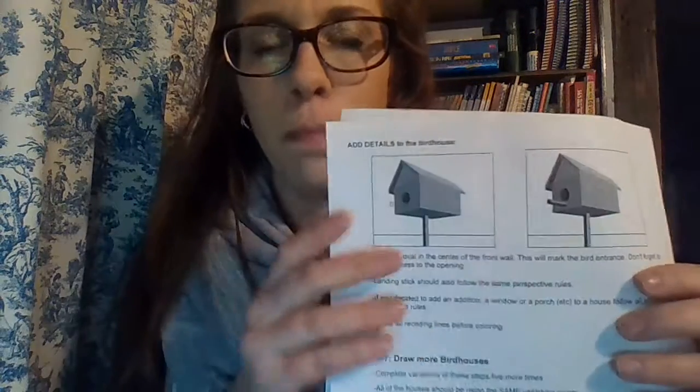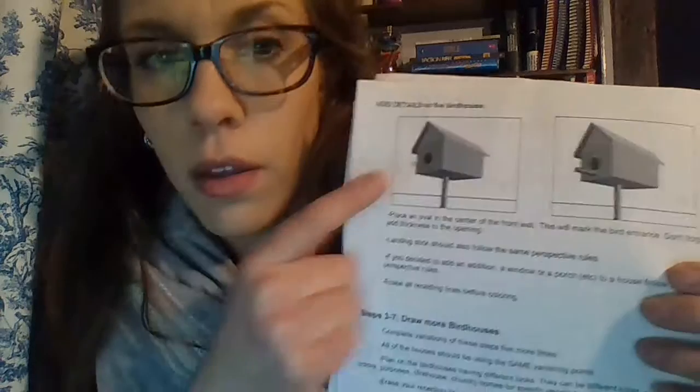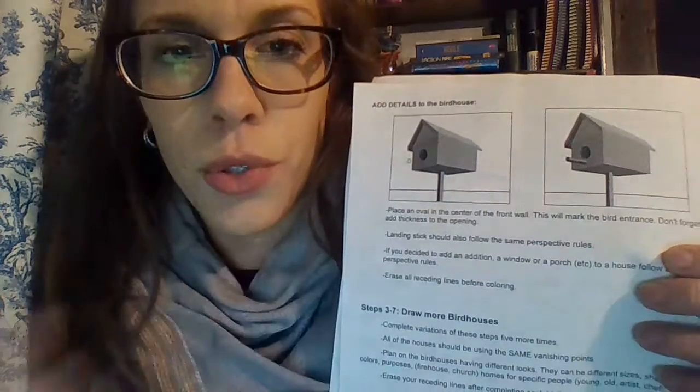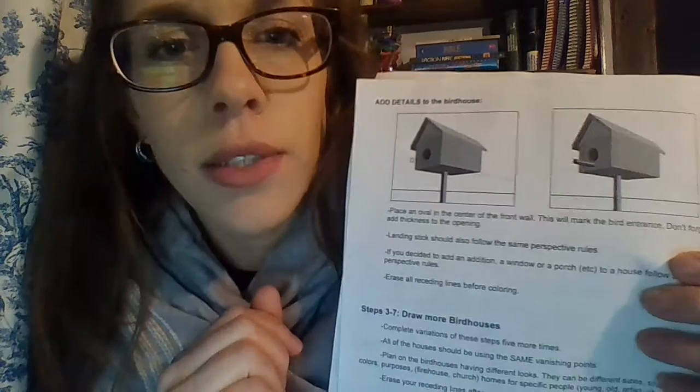So then the next step is to start adding details to your birdhouse. So details like the door, if you choose to do a round door, pretty easy. If you choose to do a rectangle door, just follow the basic perspective rules that you've been using all along. Also consider adding a landing stick, and there are other things you can add to your houses to make them each their own unique house. I'm thinking like windows, additions, porches, ladders. So have fun, be creative.